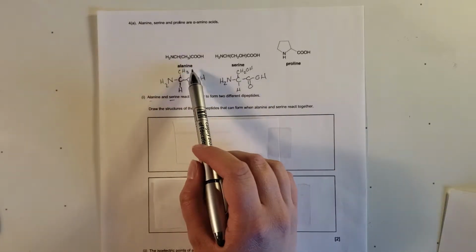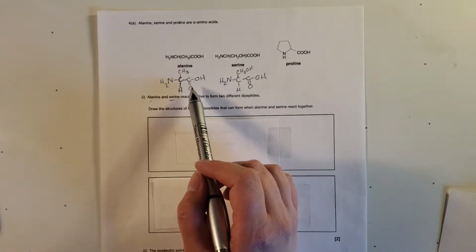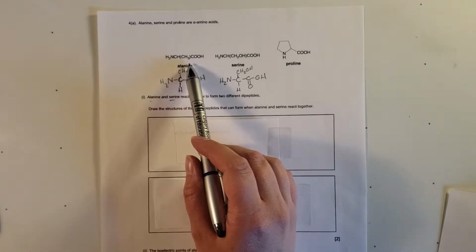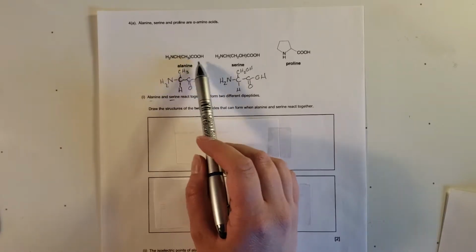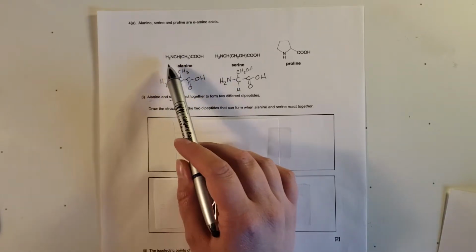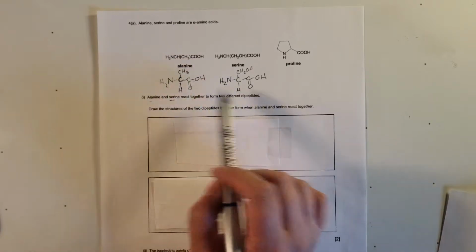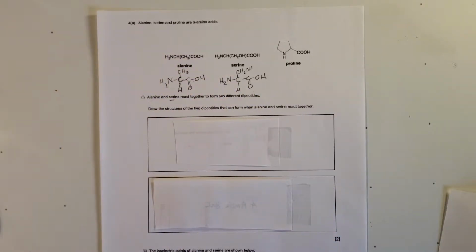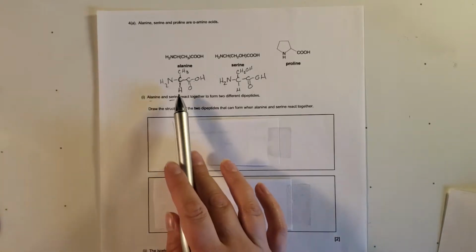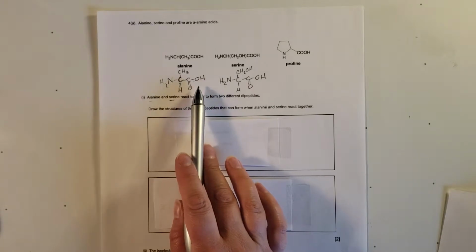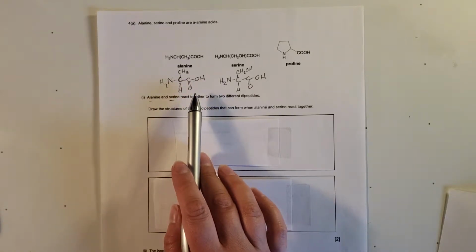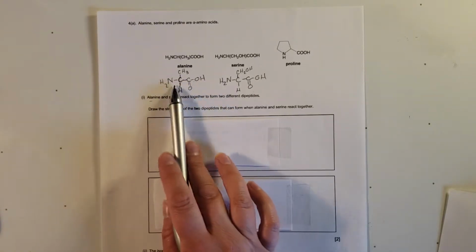For a question like this, it is nice, at least for myself, to change the structural formula into a display formula, just so you can see where the bonds are. Particularly if this is going to be a polymer question, it helps to see where the linkage will end up happening. Okay, so I've done that.